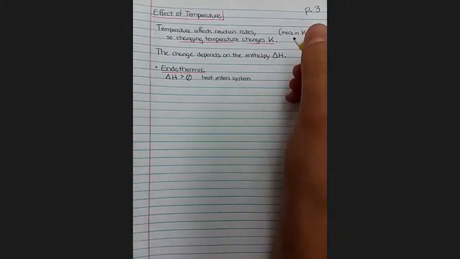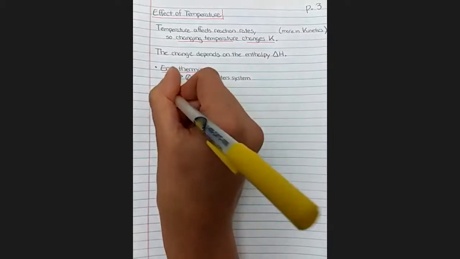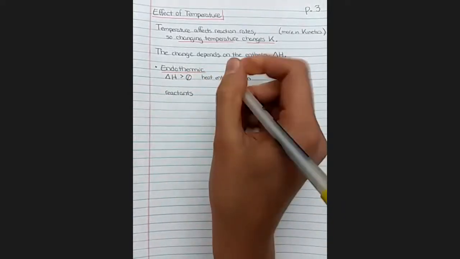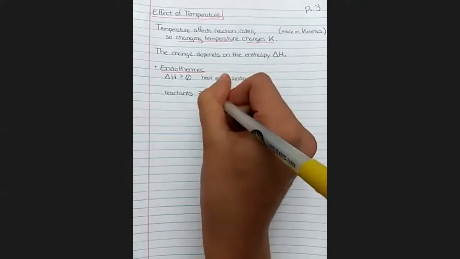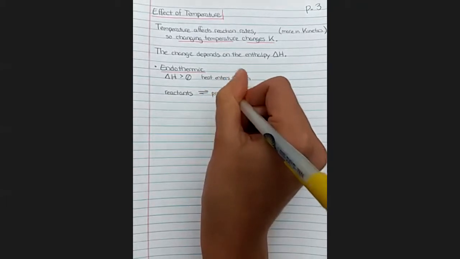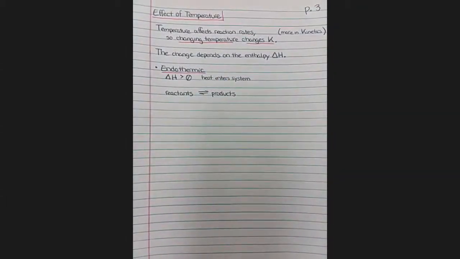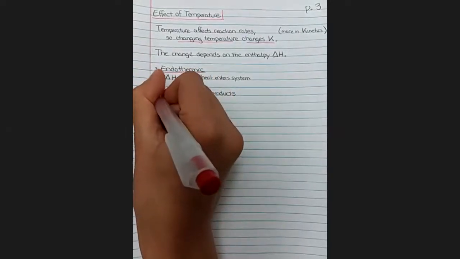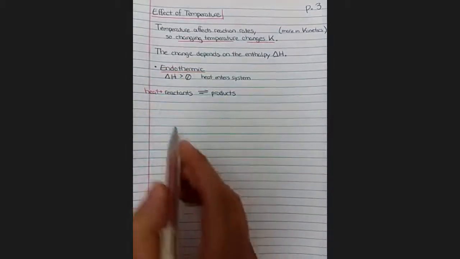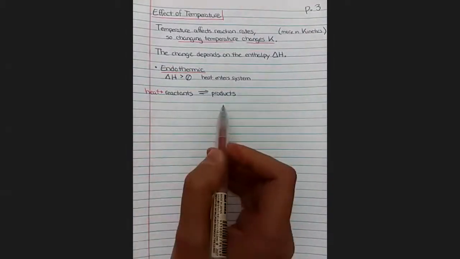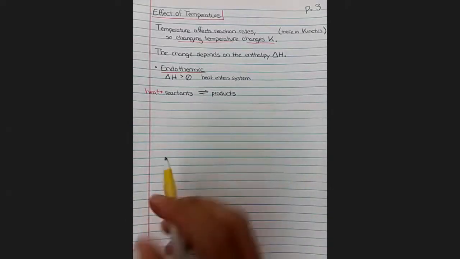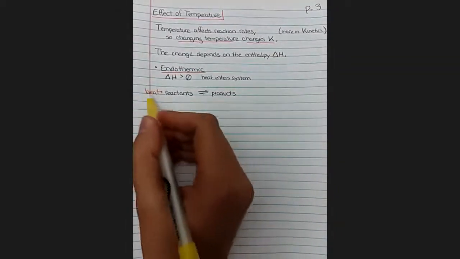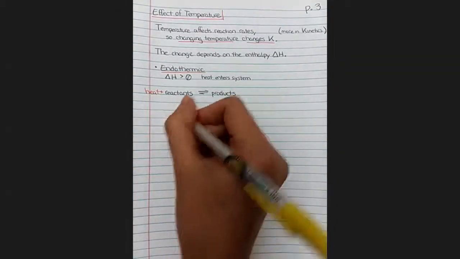But another way we can represent it is by writing our reaction as reactants go to products and adding heat into this equation. So if heat is entering the system, if it's adding to the system, we can write heat as a reactant because it's entering and it's being used to make the product. And so now we can think about how the K value is going to change based on how much of this quote-unquote reactant we're adding.